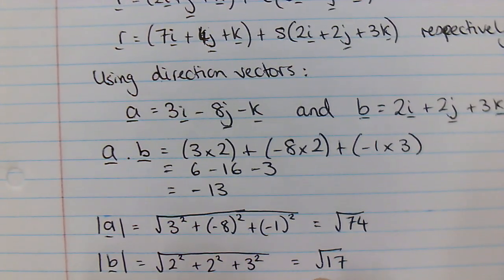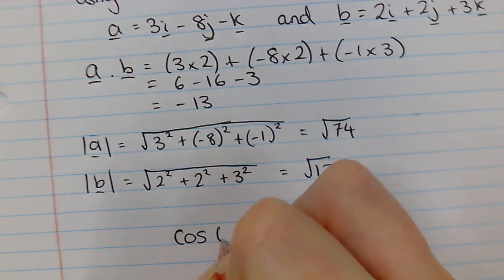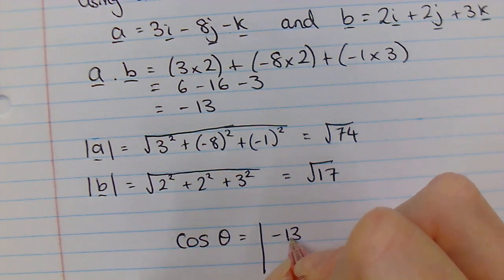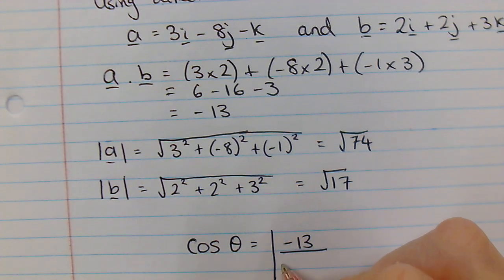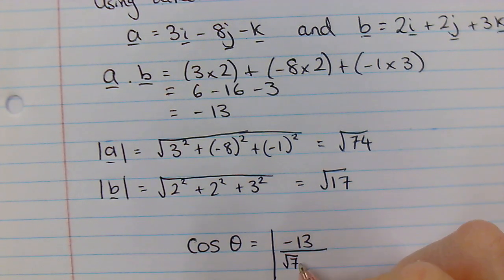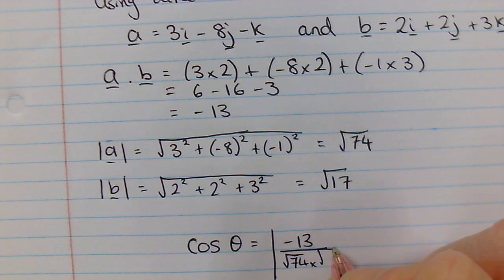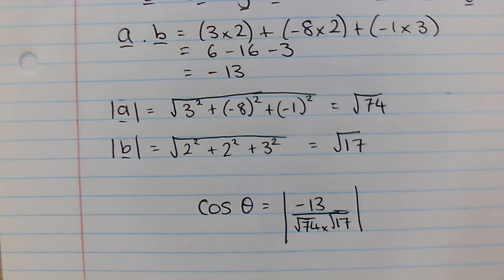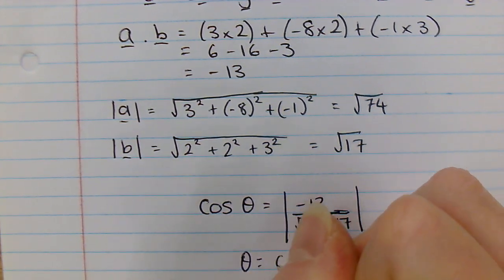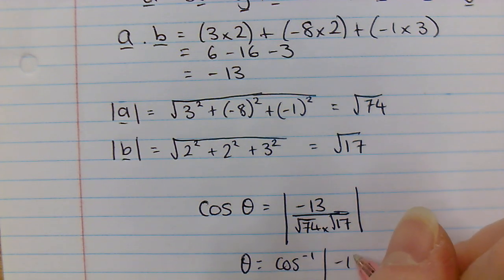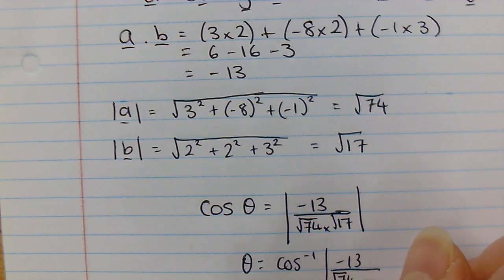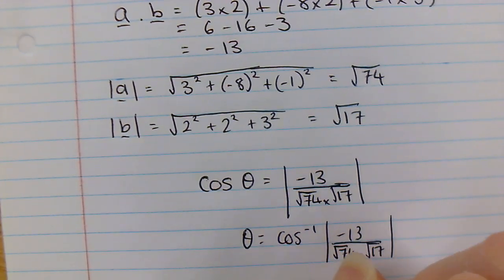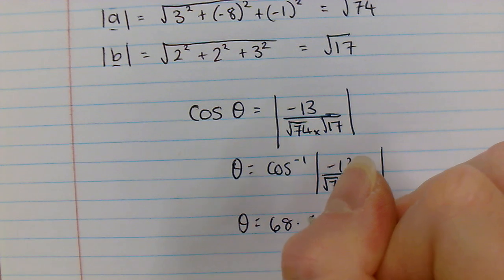Okay, so we've got cos theta is equal to the modulus of A dot B, so minus 13, over the modulus of A times the modulus of B. Okay, and you can put that into your calculator. I'd suggest you take the cos over as well and do cos to the minus 1 of that and do it all in one go. And that should give you, to one decimal place, 68.5 degrees.